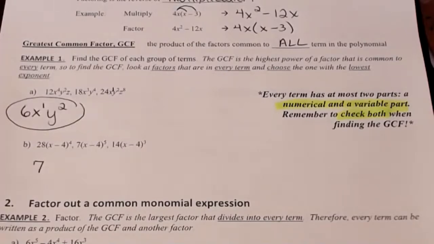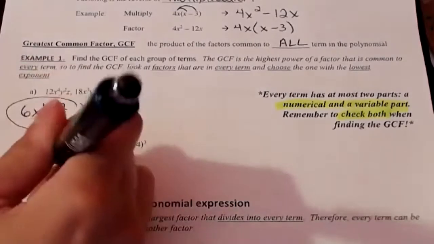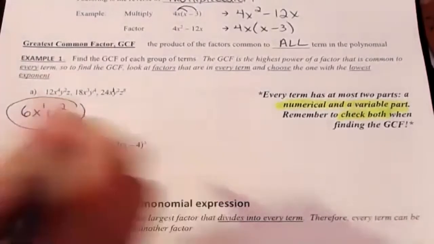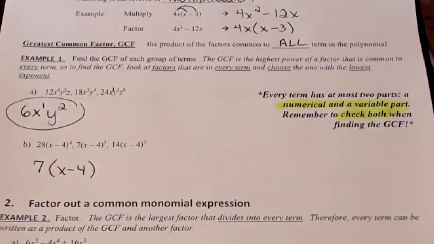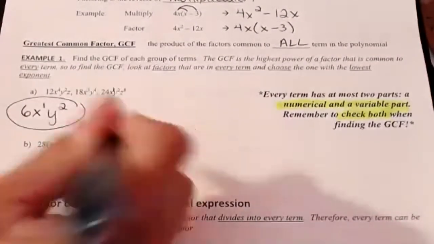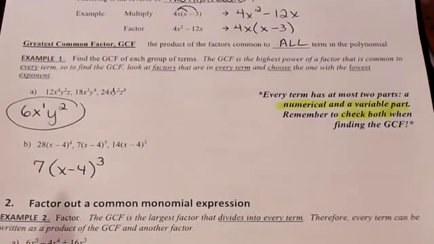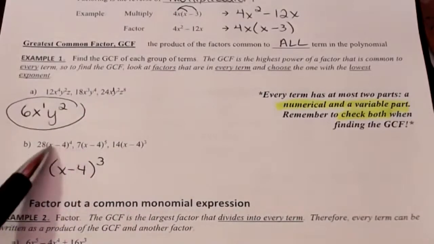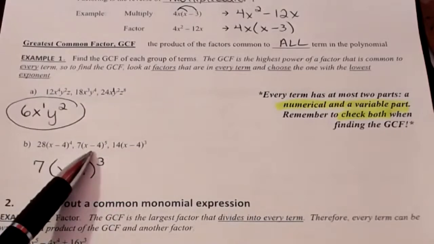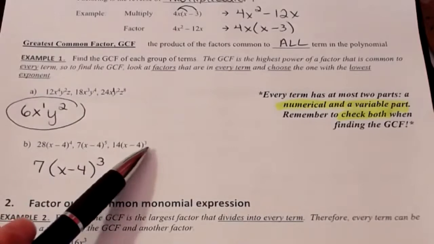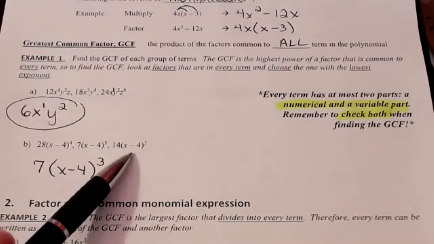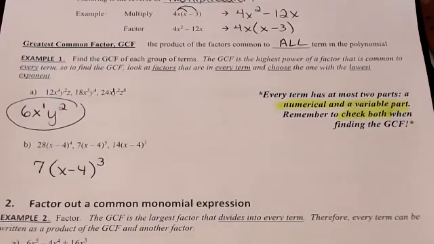Now notice that the variable part is the same for each term. There's an x minus 4. So if we think about x minus 4 as that part that we're factoring out, at most, how many can we take? 3. Yes, at most you can only take 3. What Shane is noticing is that there are 4 factors of x minus 4 in our first term. There are 5 factors of x minus 4 in our second term, but there are only 3 factors of x minus 4 in the last term. So that is the most we can take out of all terms.